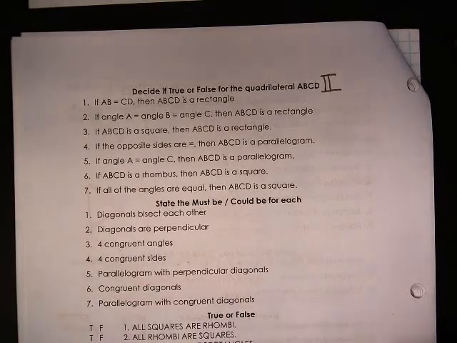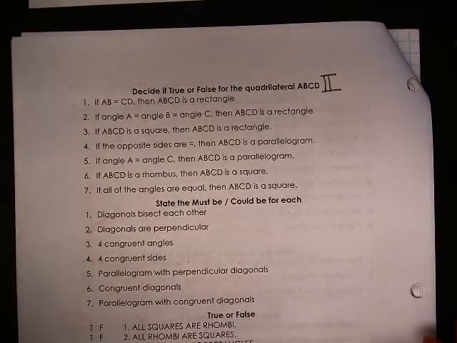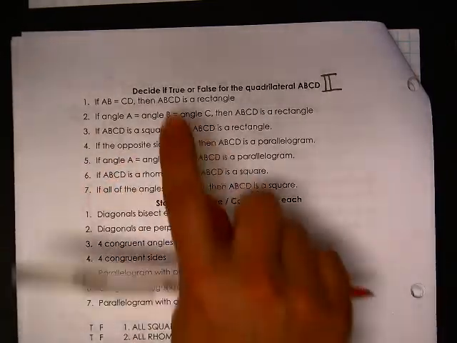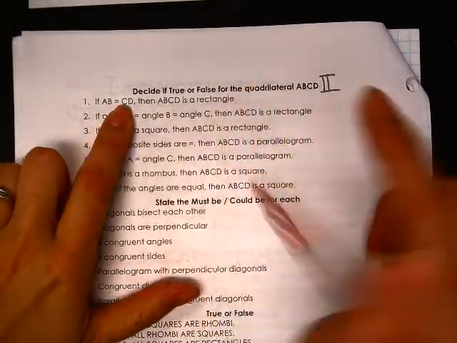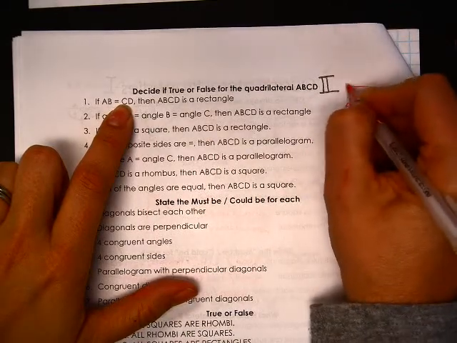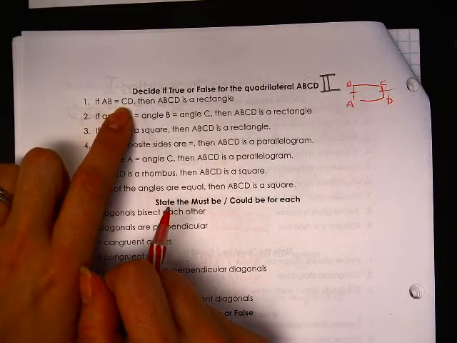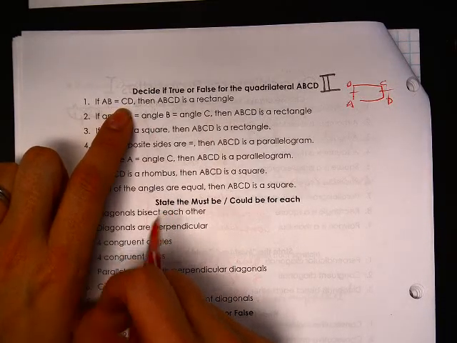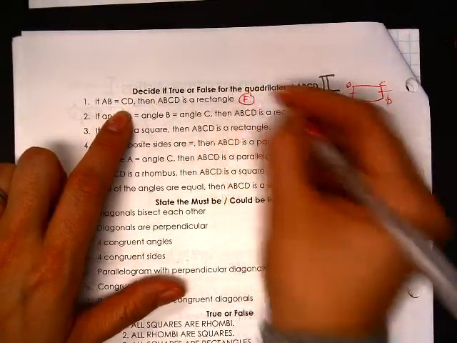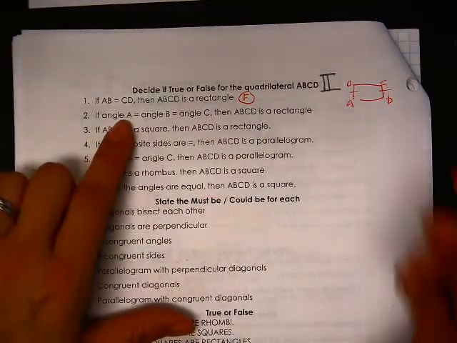All right, we've got some true and false now. Each of these is really trying to get at, do you know all of the facts and can you use them? Here I'm asking if this is a rectangle. I have A, B, C, D, and all I know is that that equals that. I would have to know a lot more information to say that's a rectangle. So that is false. It's not that it can't be, I just don't know if it is.